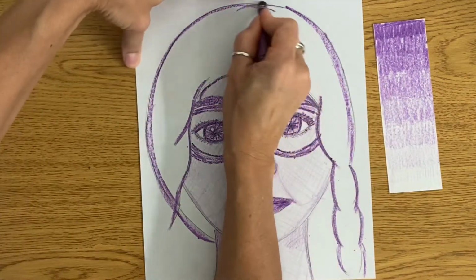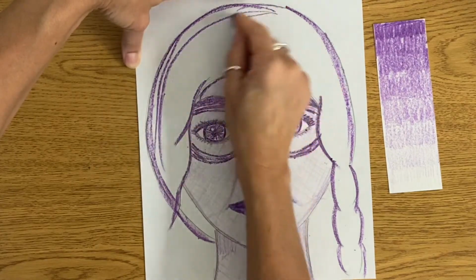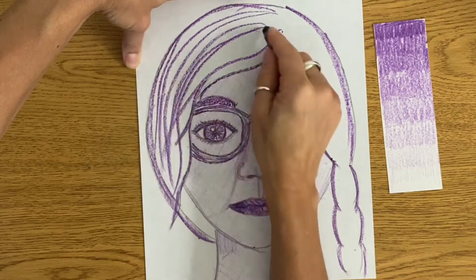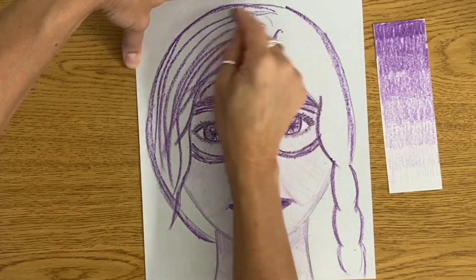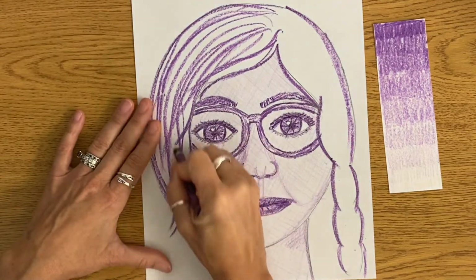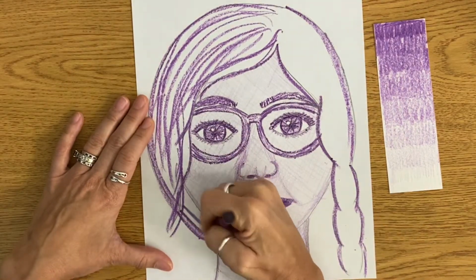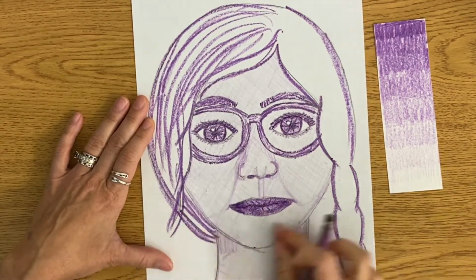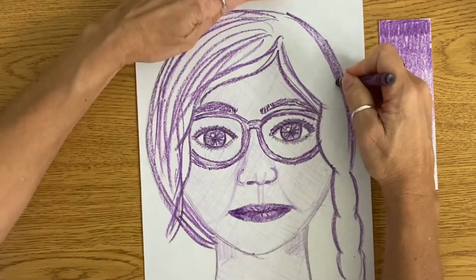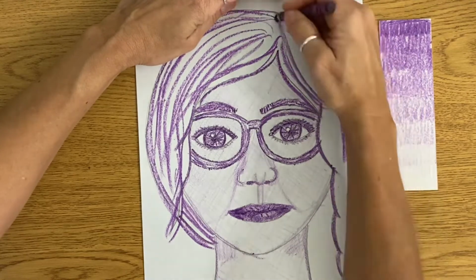So on this side, I am going to make nice, long, wavy lines. And I had it pulled behind my neck because it wrapped over here, and over here I made a braid.